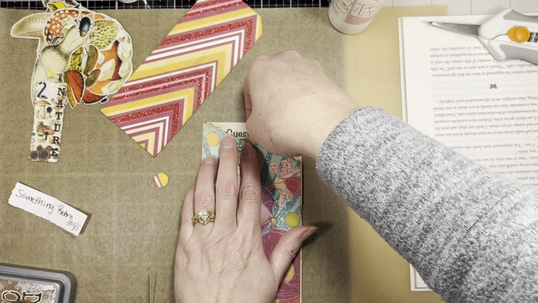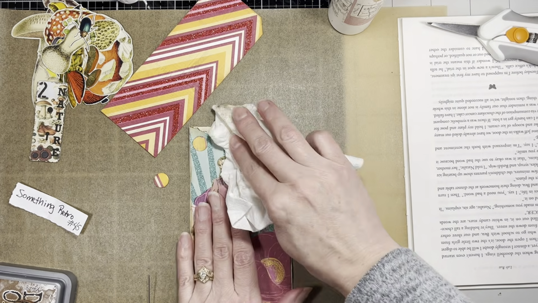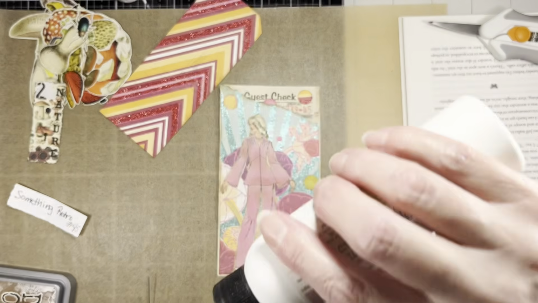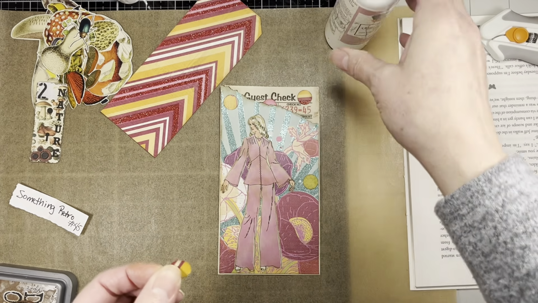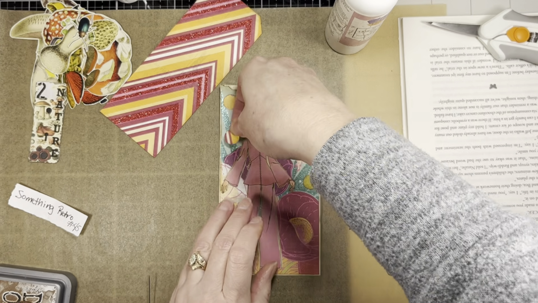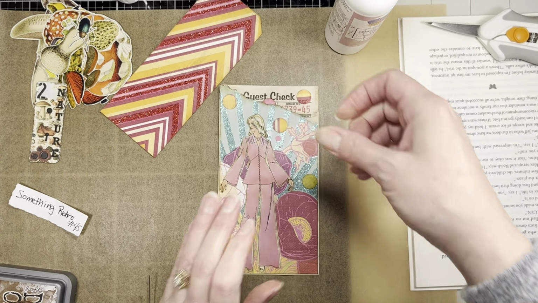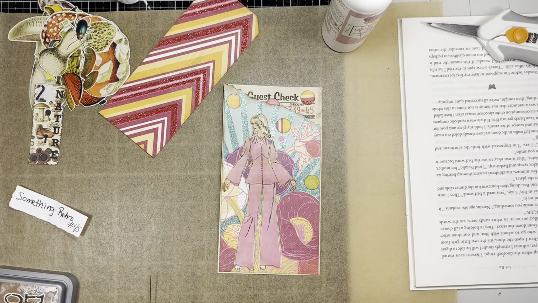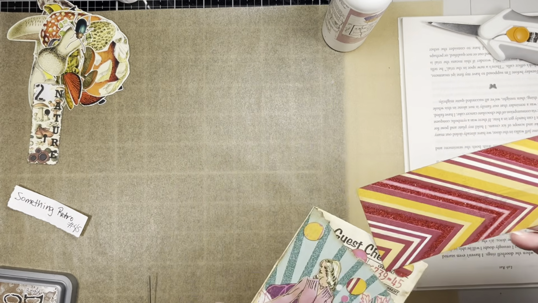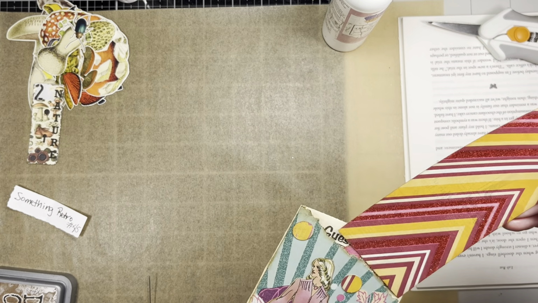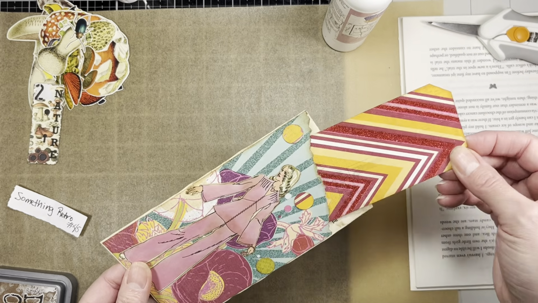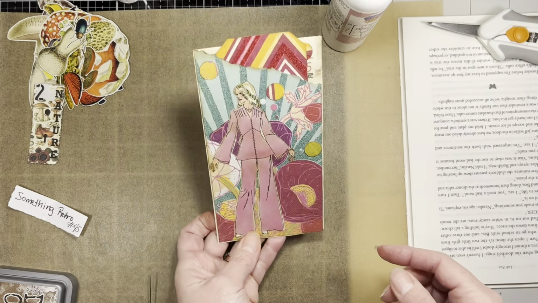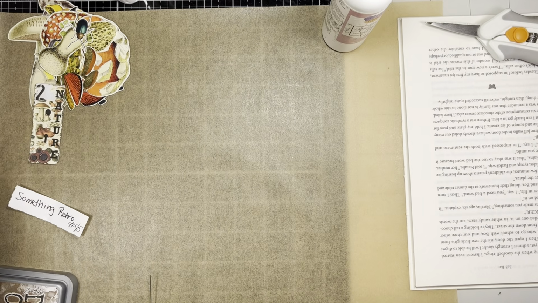Kind of tuck that one down there. I want to see the guest check. I just thought these little circles would be fun. I think I'll put it there. Okay, so there is my something retro. Like I said, I probably will be stitching around this down and up. Okay, something retro it is.